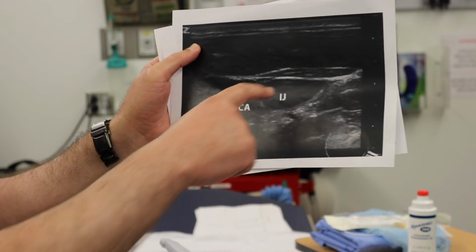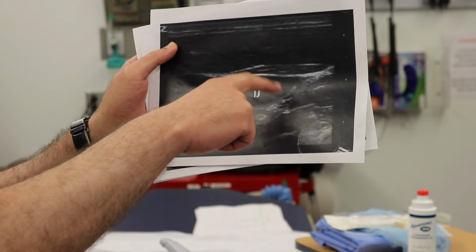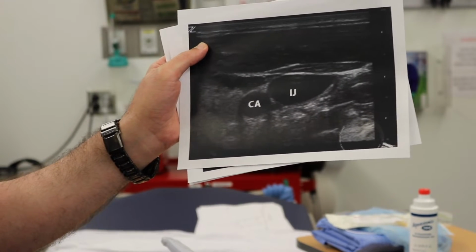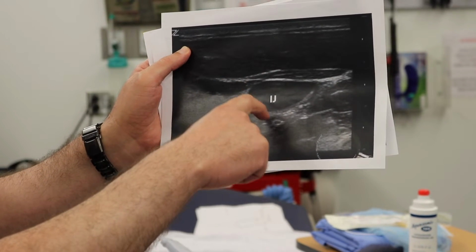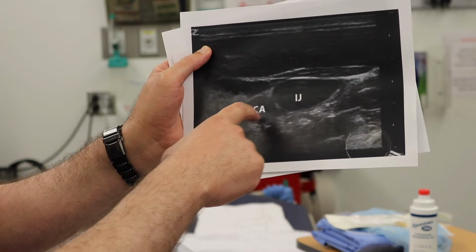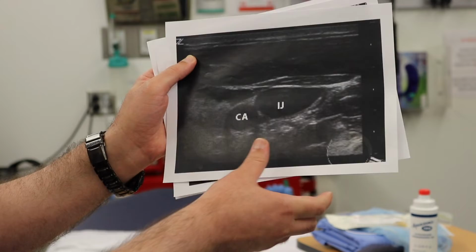That's why sometimes we see the vein pulsating, because it's conducting from the artery beside it. So this is more reality. The vein looks a little bit more triangular, not circular. The artery is beside it, the artery is medial, and the vein is lateral and anterior.